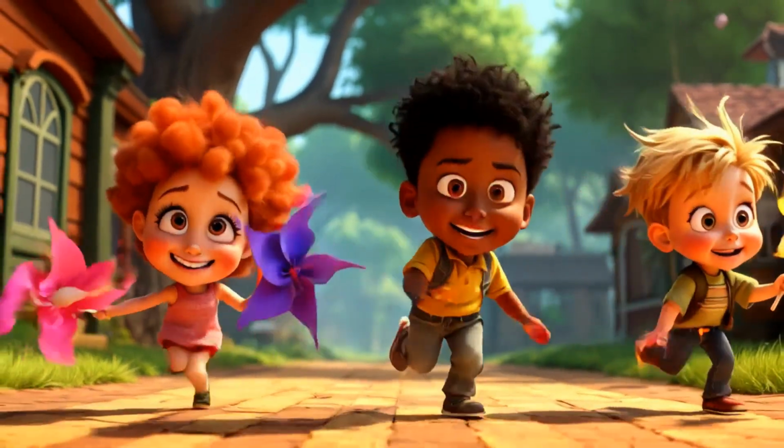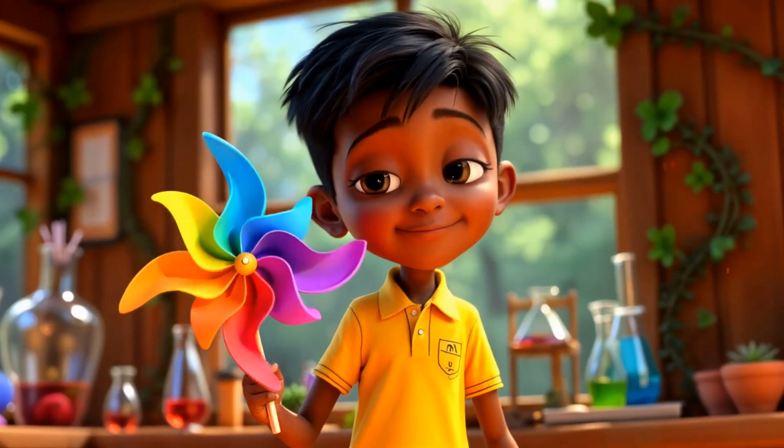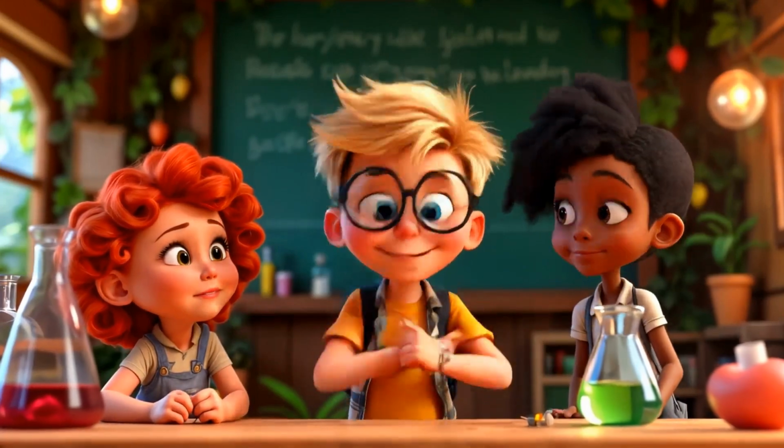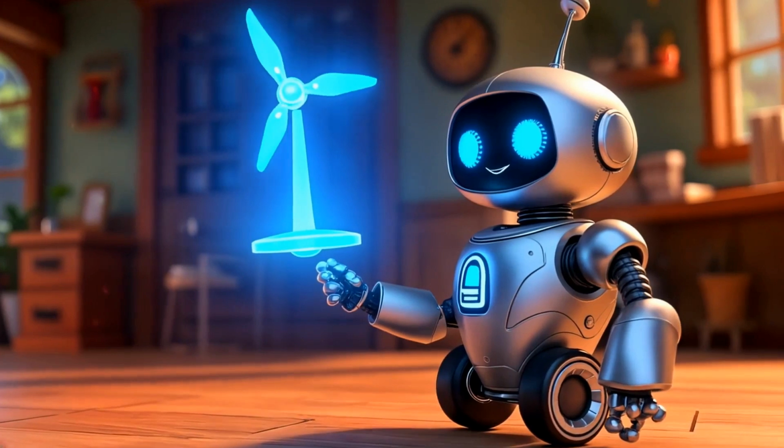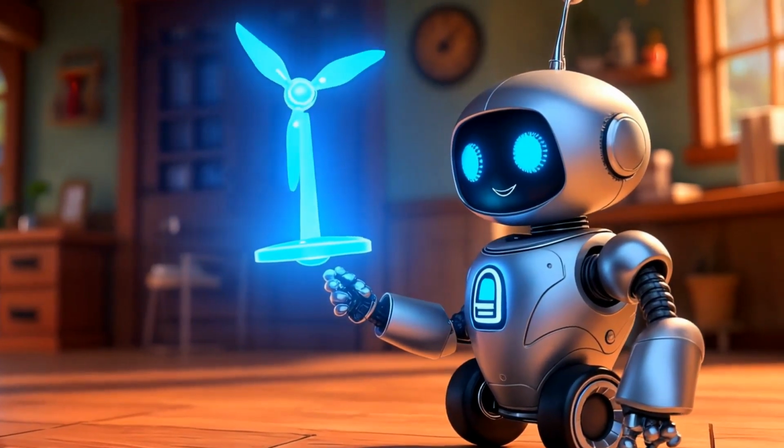I have turbo wind power. The stronger the wind, the faster it spins! Wind is powerful. That's why we use it for windmills, fans, and kites. Did you know some places use wind to make electricity? It's called wind energy.